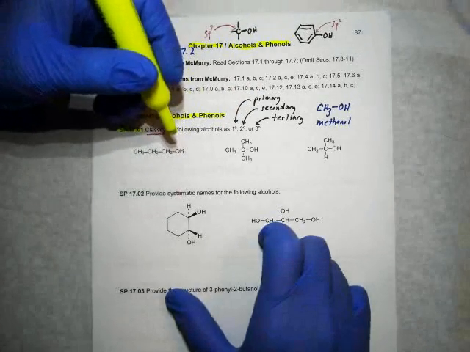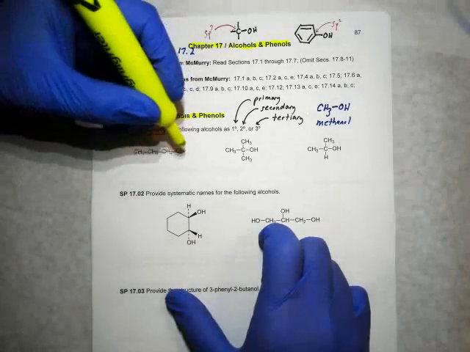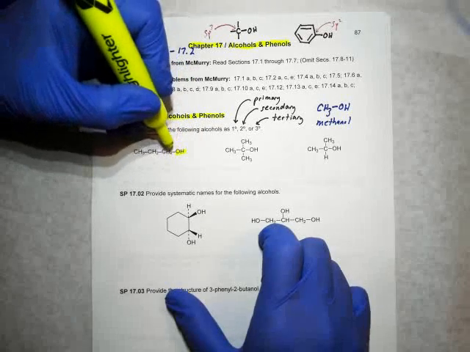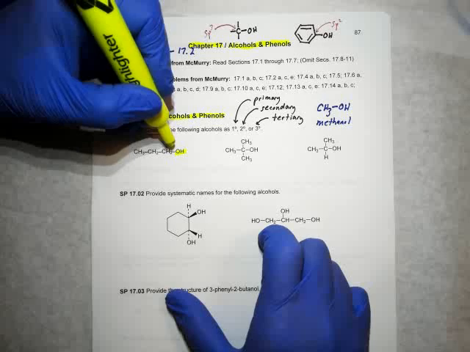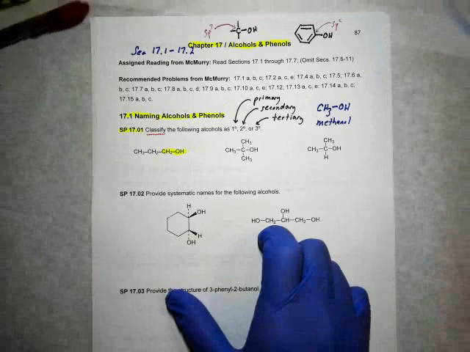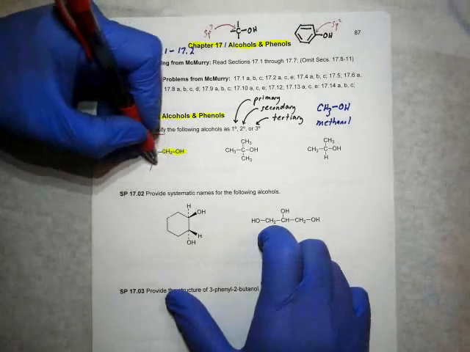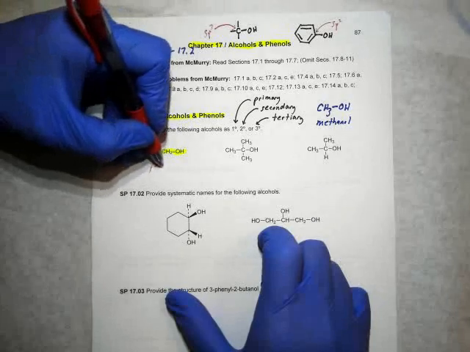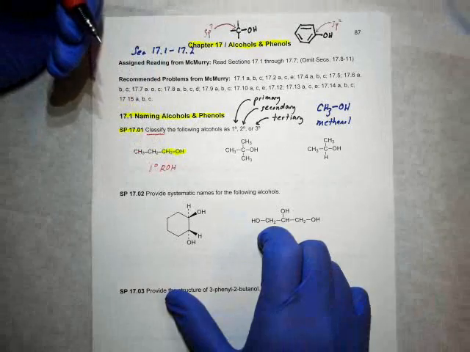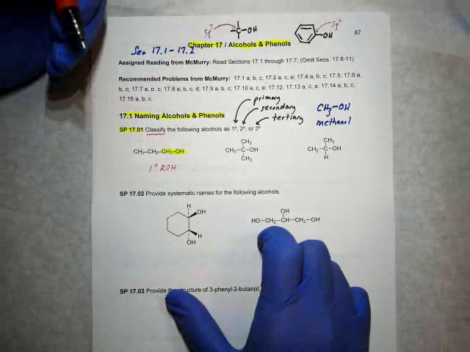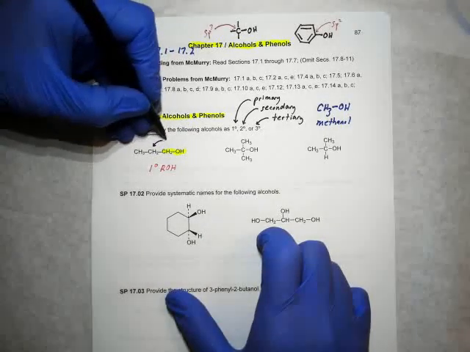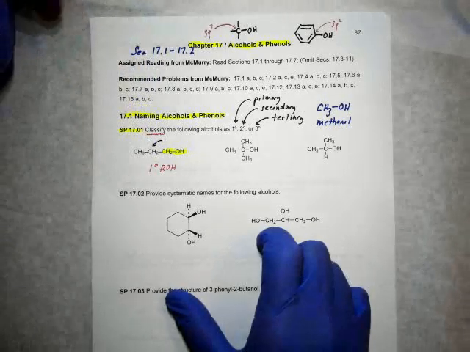All one has to do is locate the OH group and then identify the carbon it's attached to. Okay? If that carbon is a methylene, a CH2, then this would be a primary alcohol. And recall as well that the symbol for alcohol is ROH. Now the reason it's called primary is because there's only one carbon, just one carbon attached directly to the methylene.